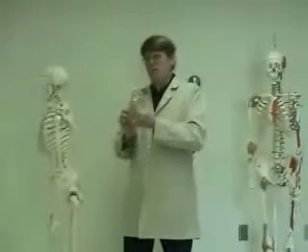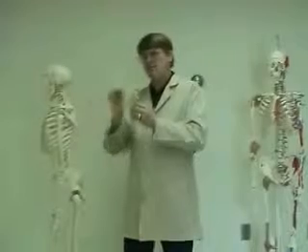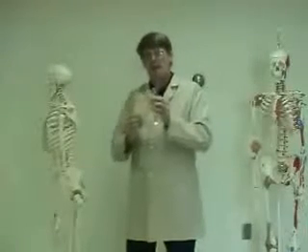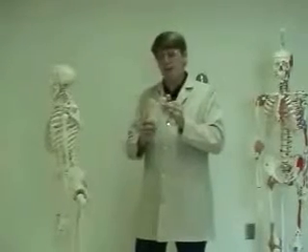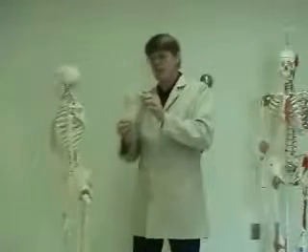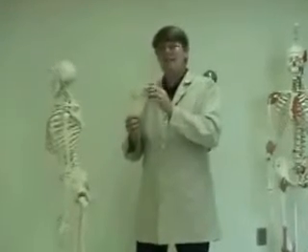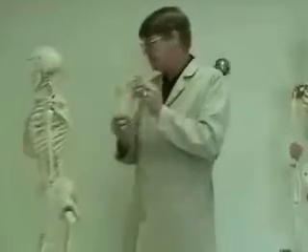This video is to determine the side of the body from which a scapula was taken and to show you the different features of the scapula. The scapula is a very busy bone. There are 18 different muscular attachments on this bone.